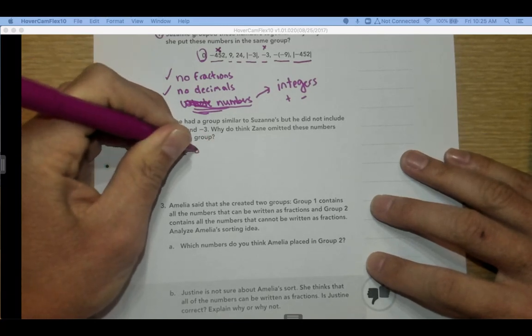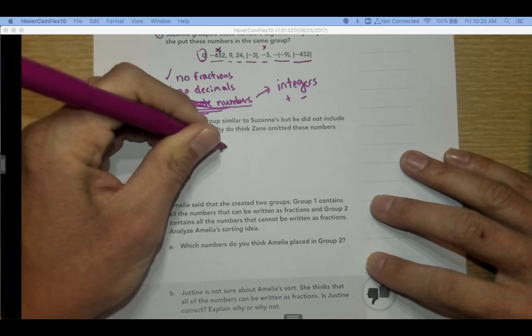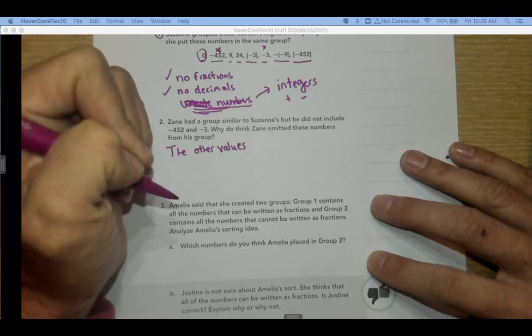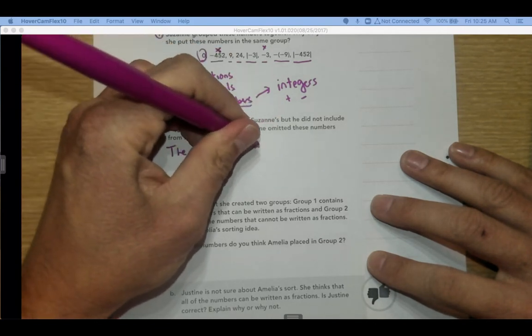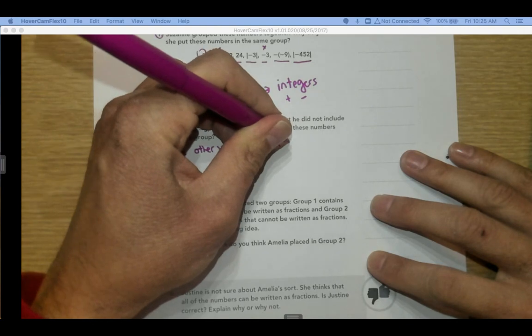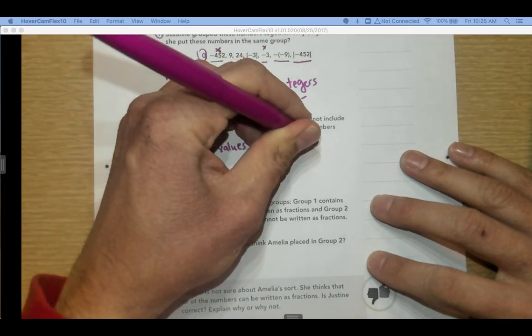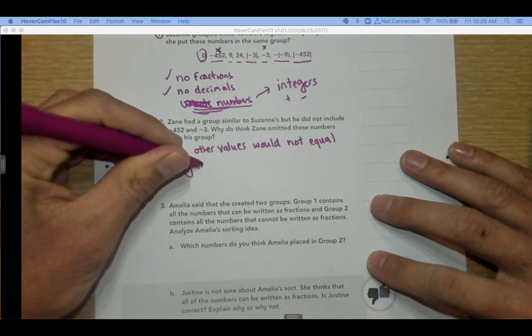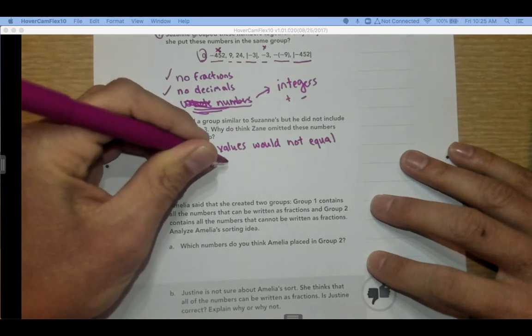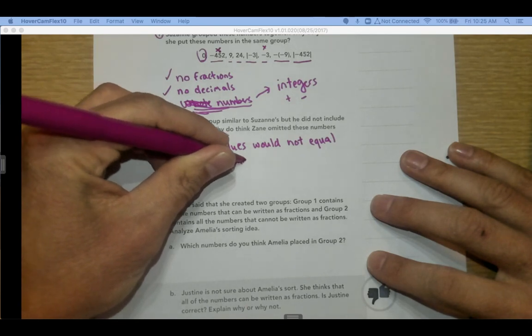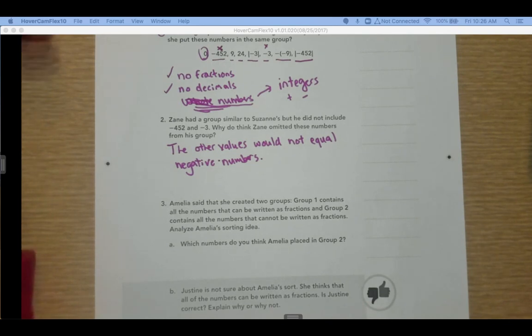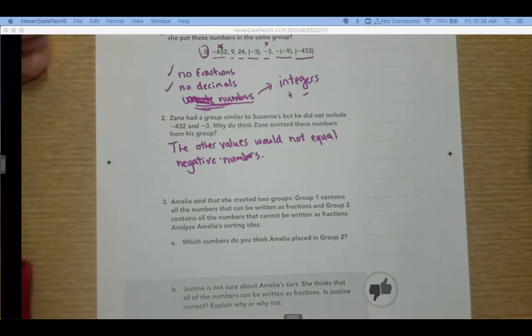The other values would not equal negative numbers. It would be 0, 9, 24, 3, 9, or 452. So those are the only ones that would be negative. And so he took out the ones that were negative.